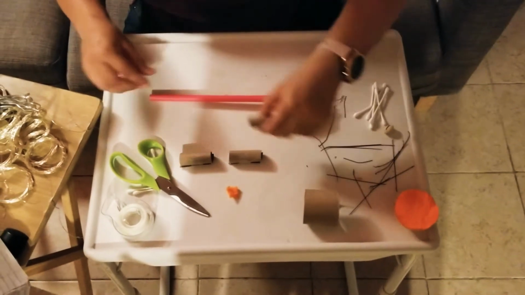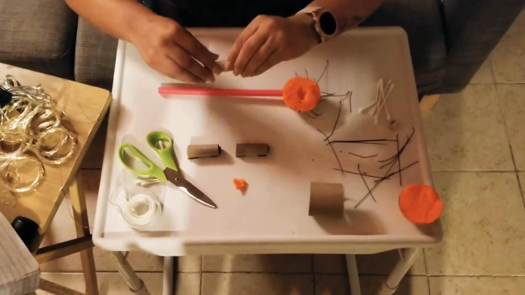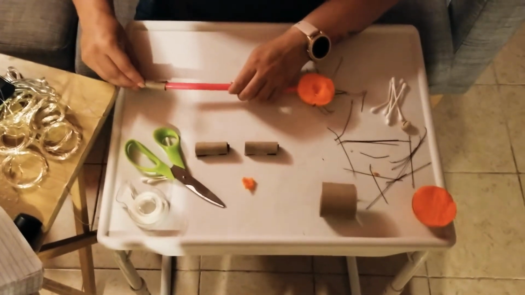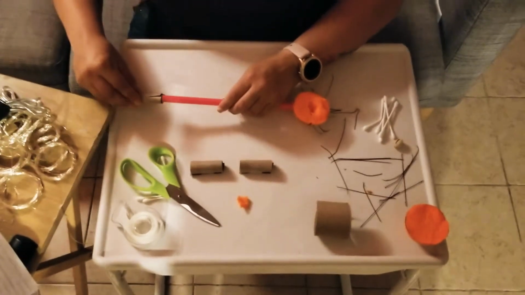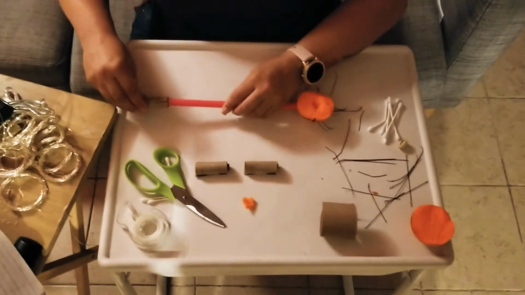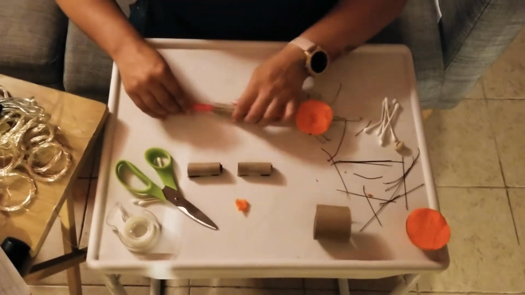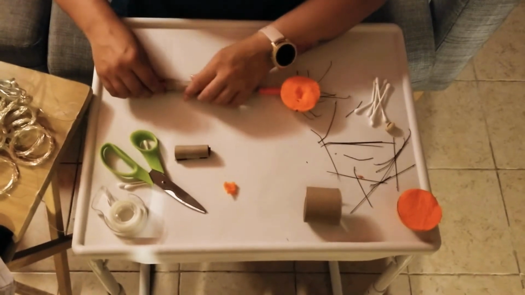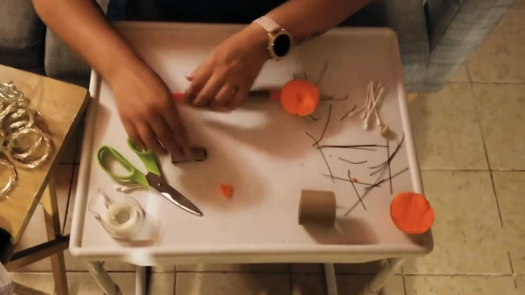I'm going to be adding our myelin sheath now. The myelin sheath is an insulator, or insulates our axon. It's a fatty substance that insulates our axon and increases the speed of the electrical impulses that travel through the neuron.